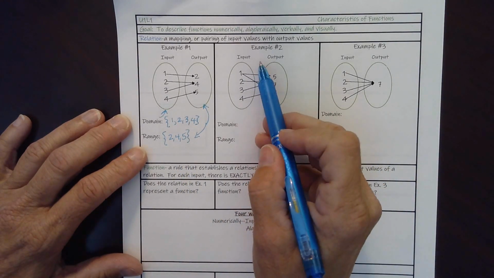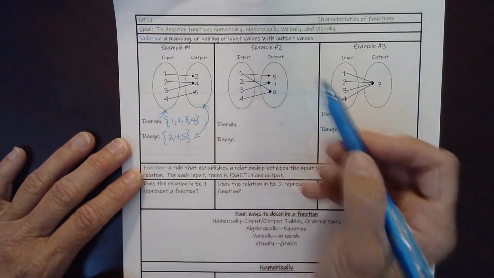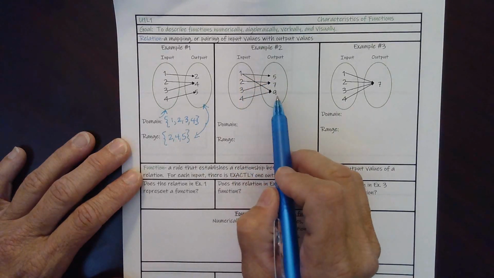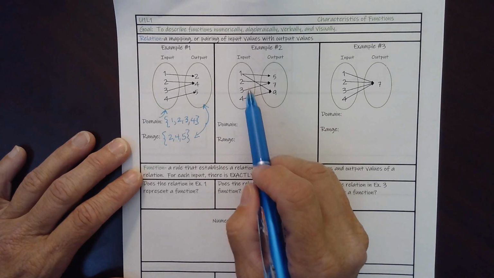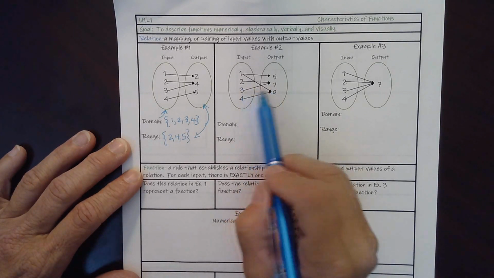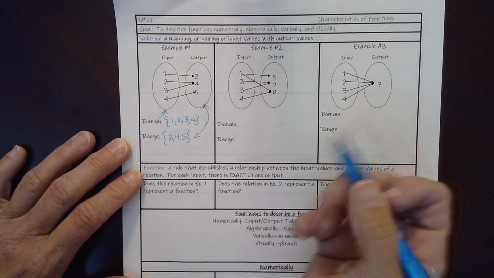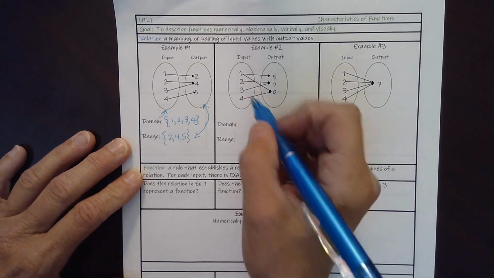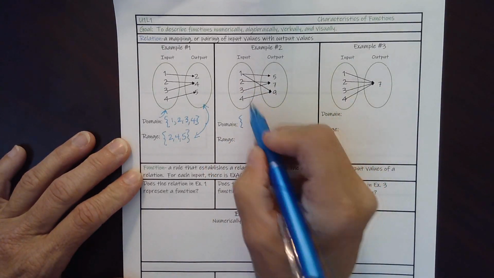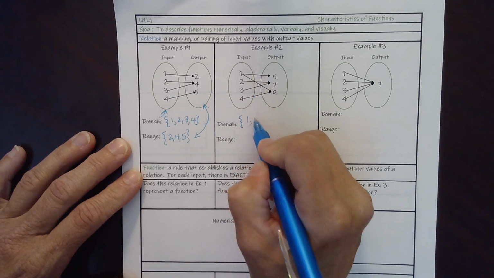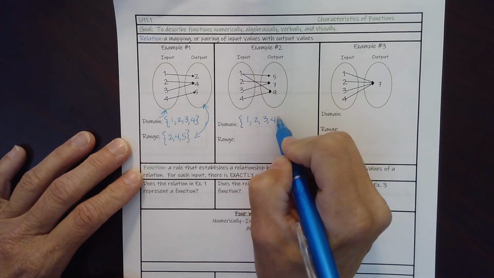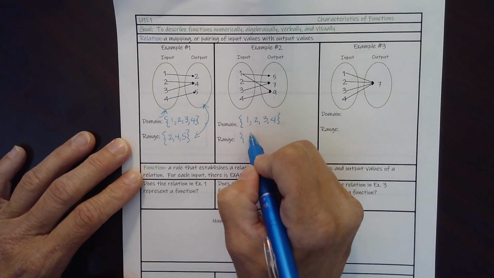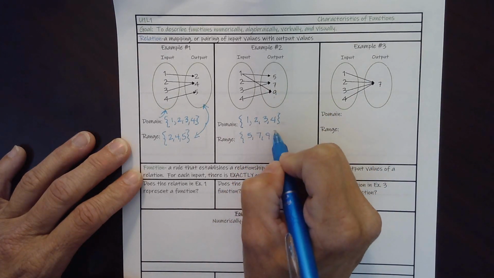So let's go ahead and look at example 2. In example 2, 1 is paired with 5. 1 is also paired with 9. You'll also see that 2 is paired with 7, 3 is paired with 7, and 4 is paired with 9. So the domain for this relation is going to include numbers 1, 2, 3, and 4, and its range will be the set of numbers 5, 7, and 9.